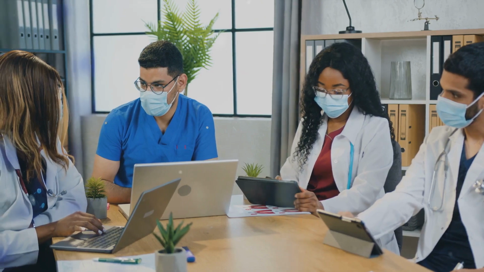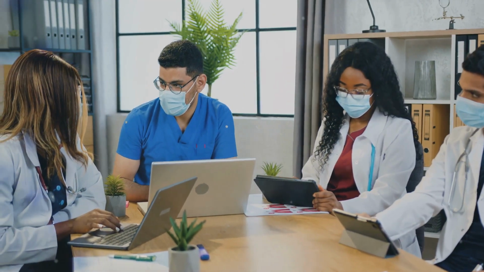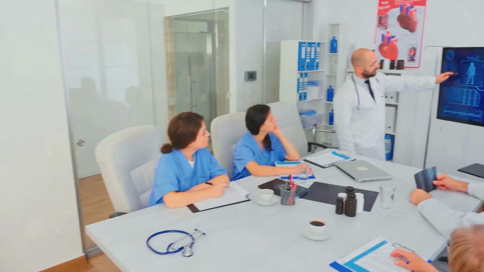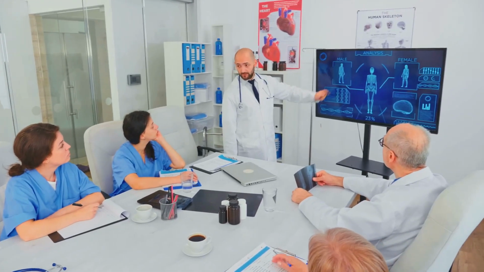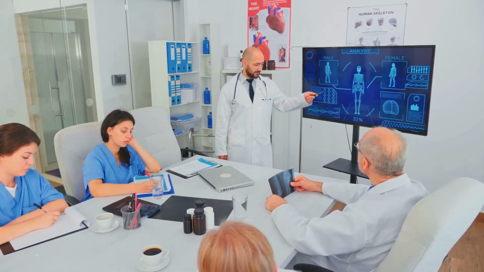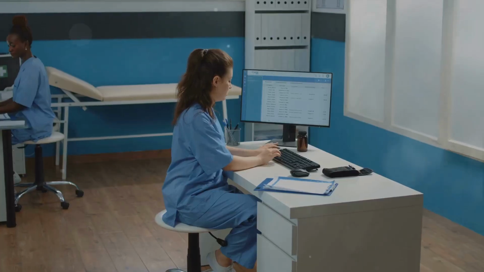Step 3 is all about training employees. Your employees need to understand the risks they face and how to protect themselves. Provide training that covers the nature of the hazards in your workplace, the necessary precautions, and the proper use and maintenance of protective equipment. Remember, knowledge is power.